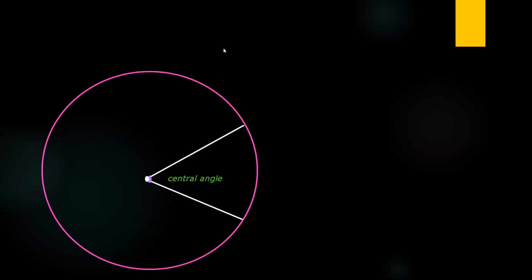And if there's another angle like this one, its vertex is not on the center, it is on the circle, starting from one point of the circle, and its sides have endpoints on the circle too.